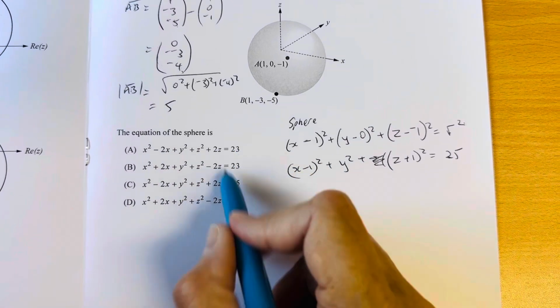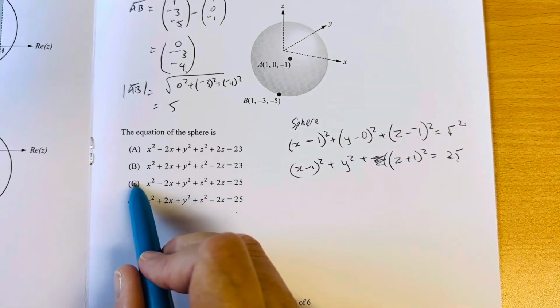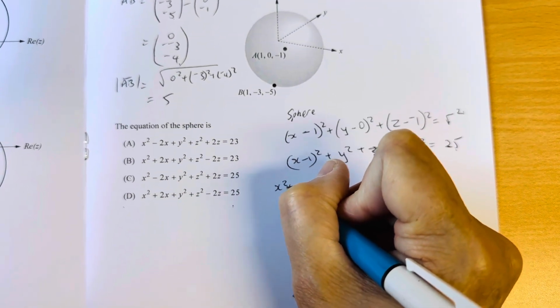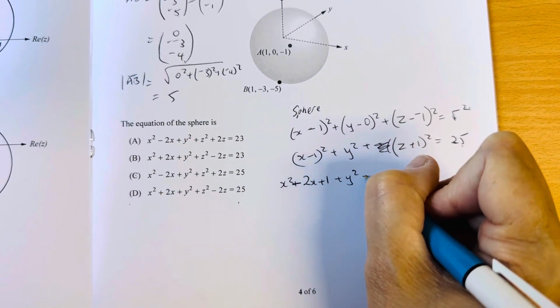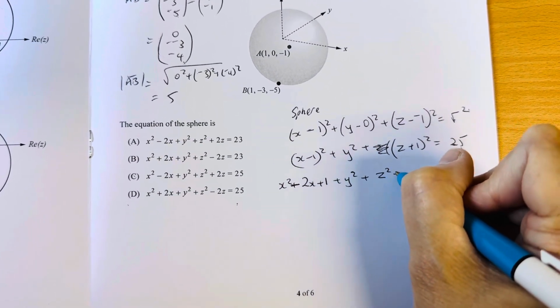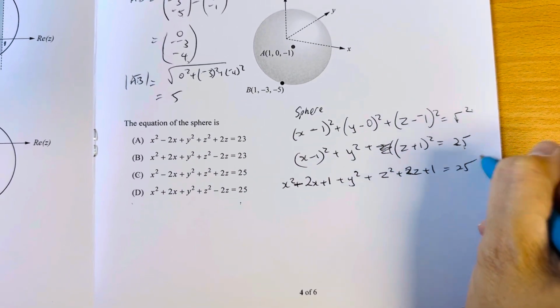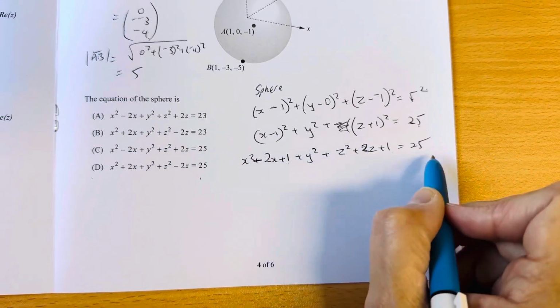I just need to expand that and work out which of these are going to be. I know a lot of you people will automatically be drawn to C and D. But when we expand this out, and we expand these brackets, we end up with a 1 here and a 1 here. And we flip them to the other side.